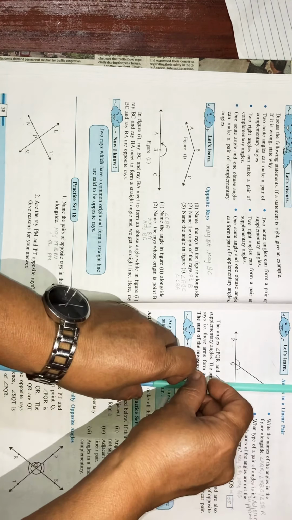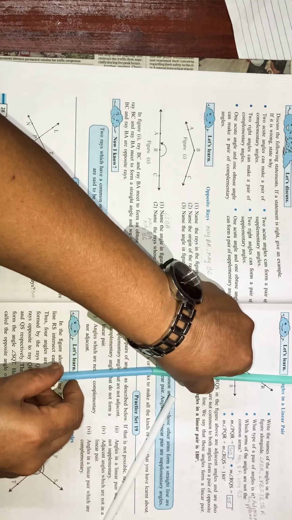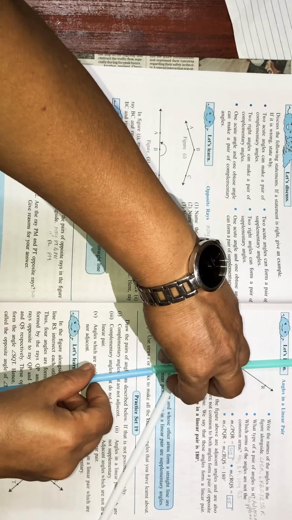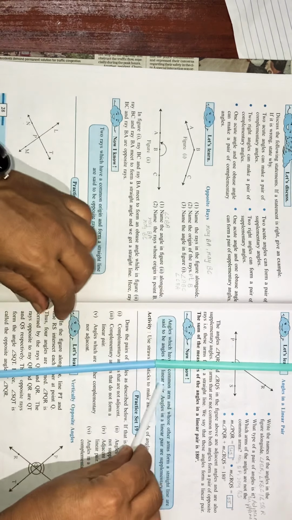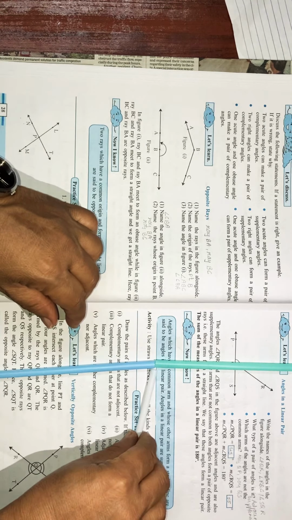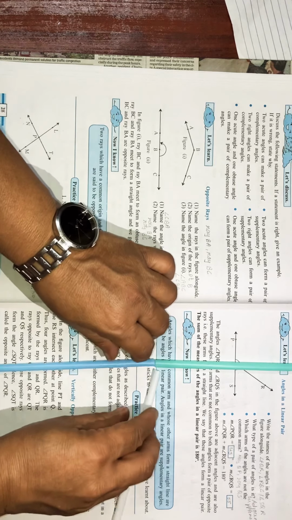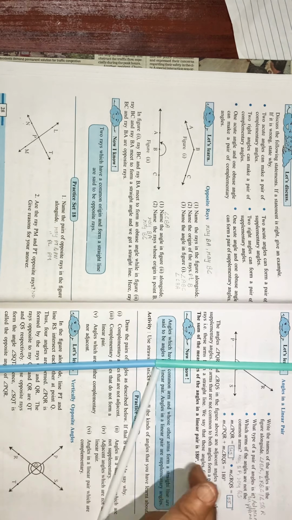So I can call this supplementary angles also, and let's keep it straight like this. You can use your pencils also here. So you can see these are supplementary angles and also angles in a linear pair, 180 degrees.